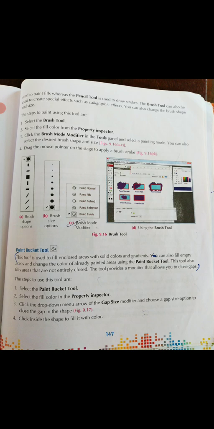So what is the main function of the brush tool, students? It is used to paint the object. As well as in the brush tool, we can also change our brush shape and size. When we talk about shape and size, we can say the thickness of your brush.